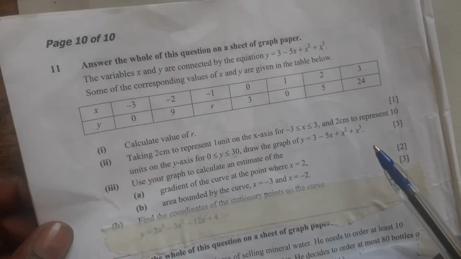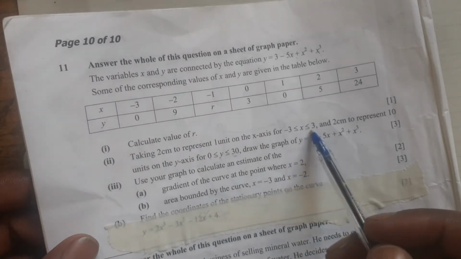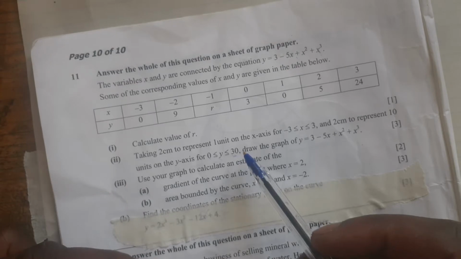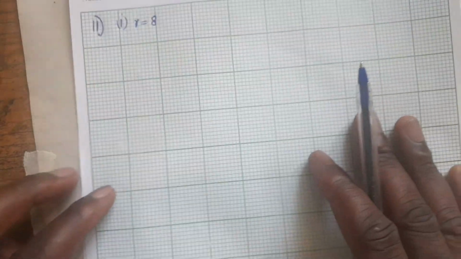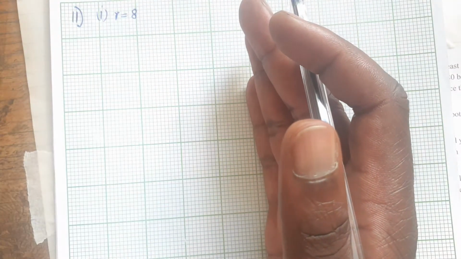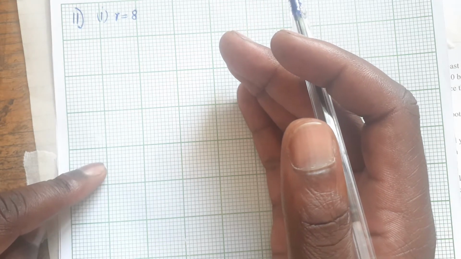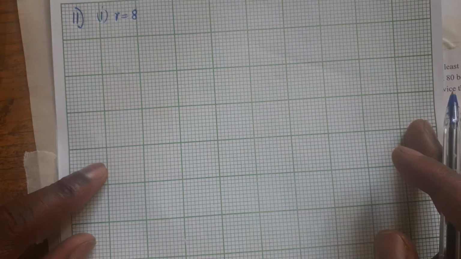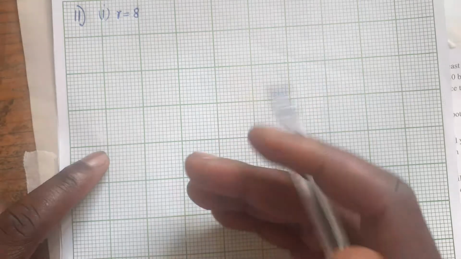So this range and the other one are going to help us to know how to demarcate the graph paper. For the x-axis, wherever we are going to put our y-axis, this side will need 3 units of x, and the other side will also need 3 units of x. Then for the vertical axis, we do not have the negatives. We'll just start from 0 going up to 30. That is the guide that we have.